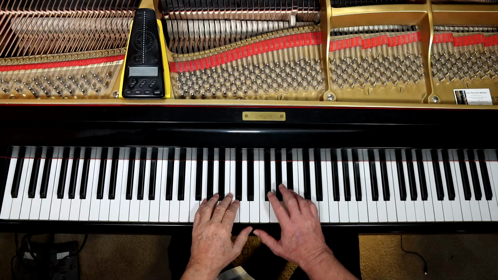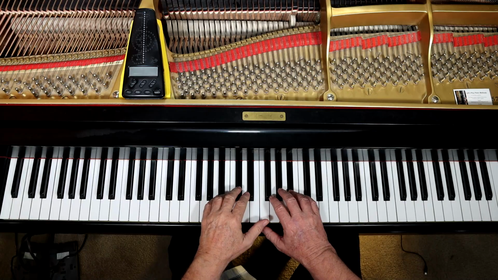P means piano or soft. It means the first time you play it loud, then when you repeat it the second time, you play it soft. So I'm heavy the first time, and then when I repeat it, I'm soft. Now, how loud and soft I am, it's a personal thing.